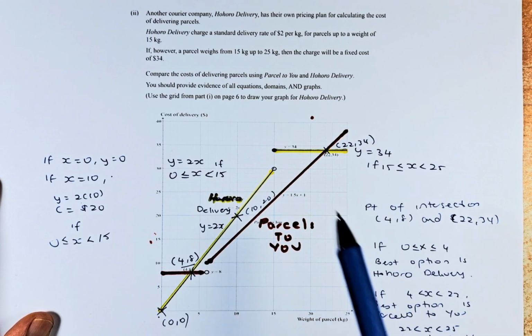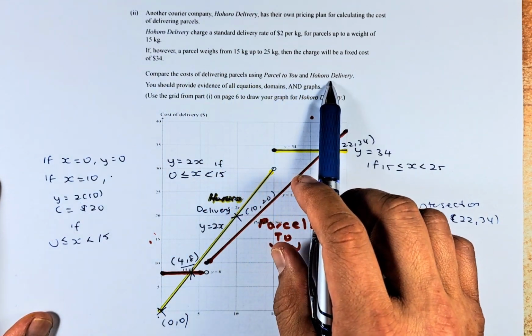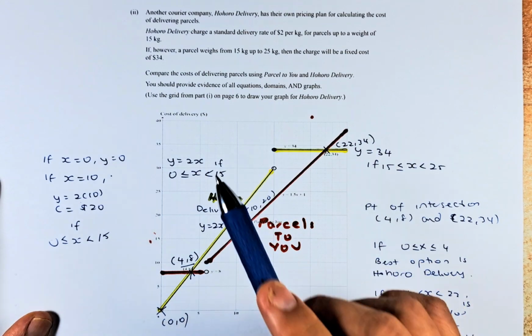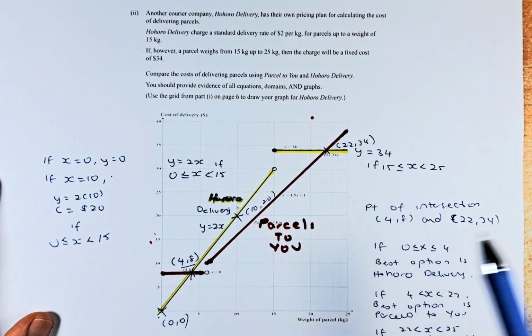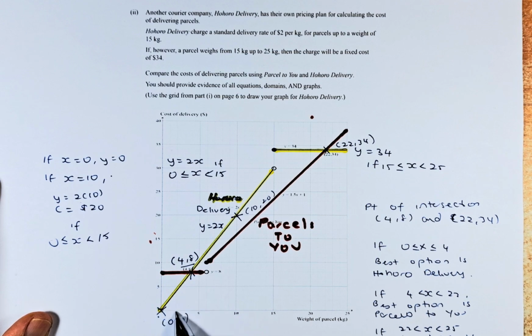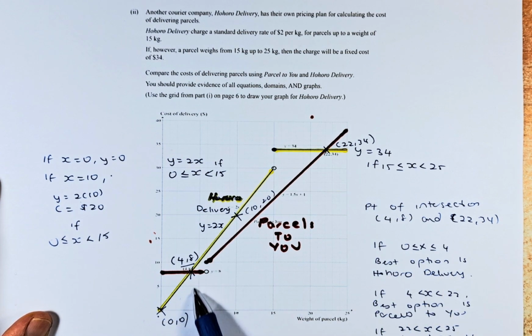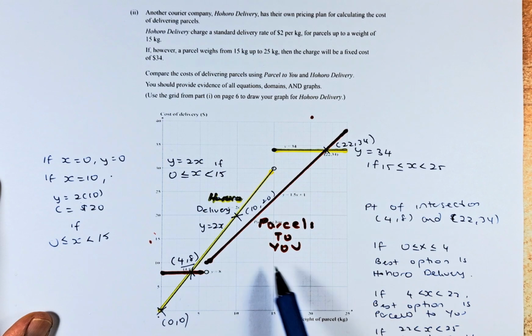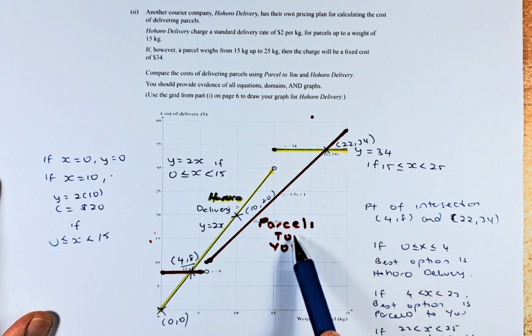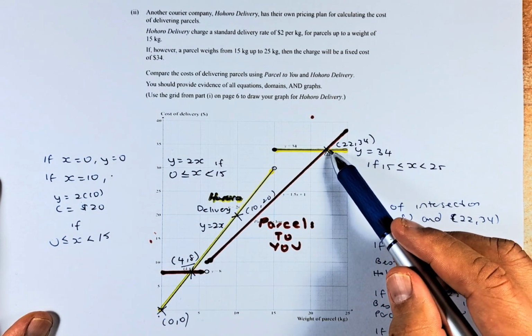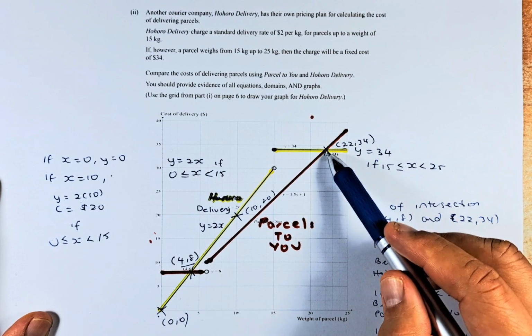So they ask you to compare the cost of delivering a parcel using Parcels to You and Hohoro, both the orange line and the yellow line. You should provide evidence for all equations, domains, and graphs. So for 0 to 4, the cheapest will be the yellow line, so we use Hohoro. Anything from 4 onwards, all the way up to 22, the cheapest delivery option will be the orange line, which is Parcels to You. And last but not least, anything from 22 to 25 is the yellow line again, because the orange line is more expensive there. The yellow line is cheapest.